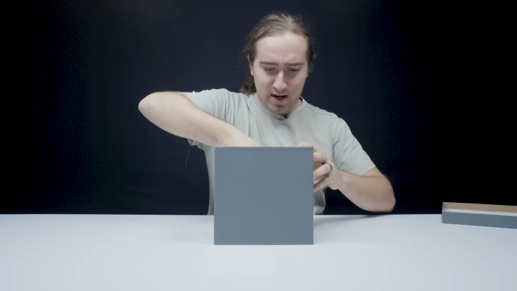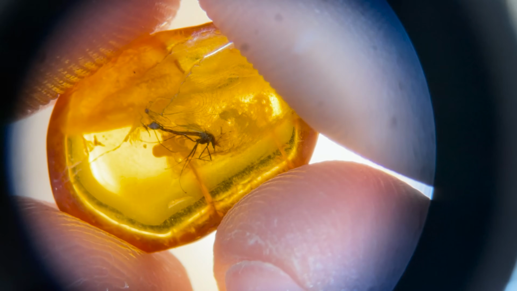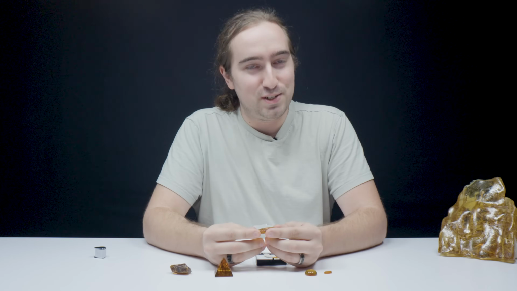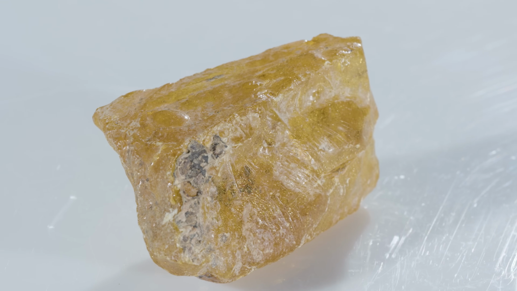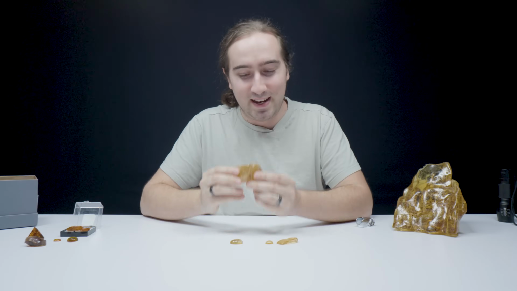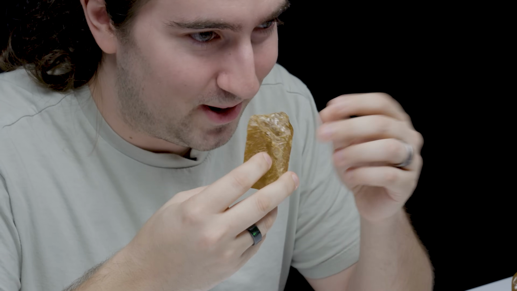Oh my gosh. I see some insect inclusions. The unfortunate thing about this is it split this bug right here right in two. Another thing I'm noticing is the smell. It smells like a rainforest at noon. I don't know, it smells very muddy.